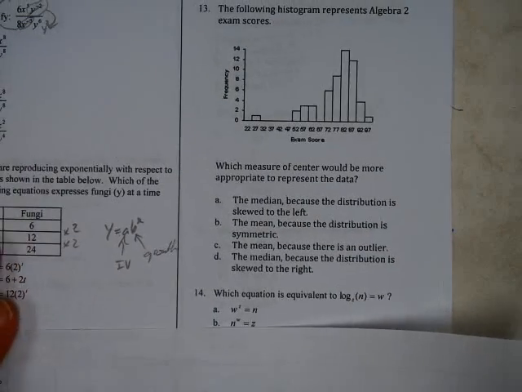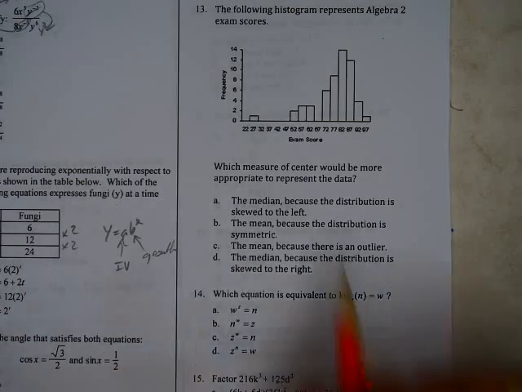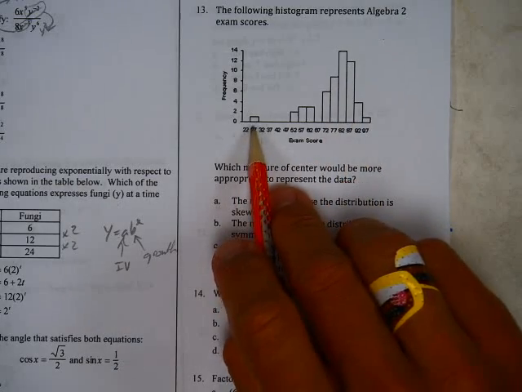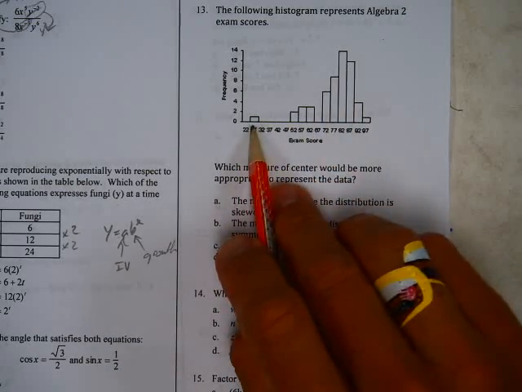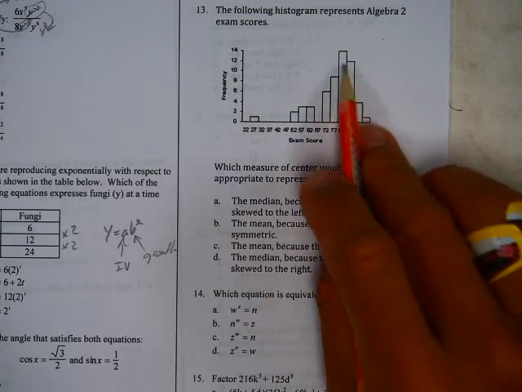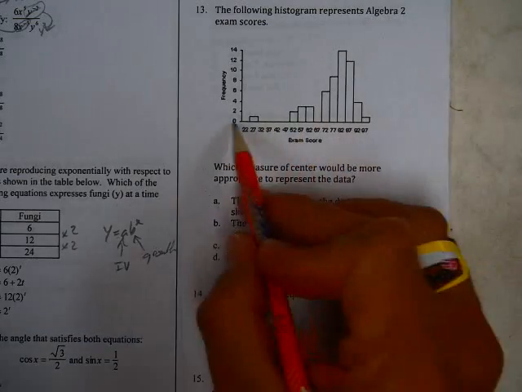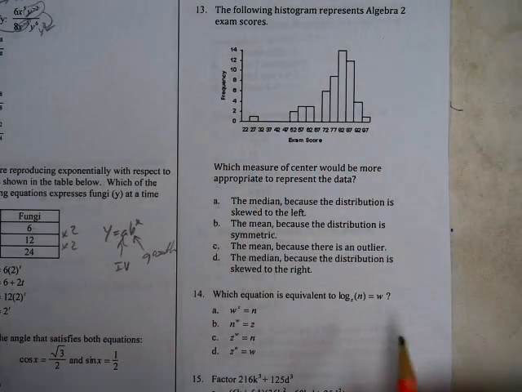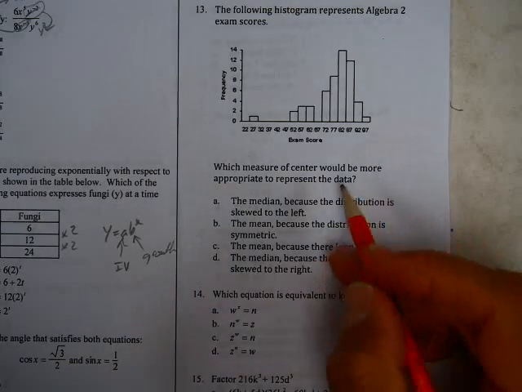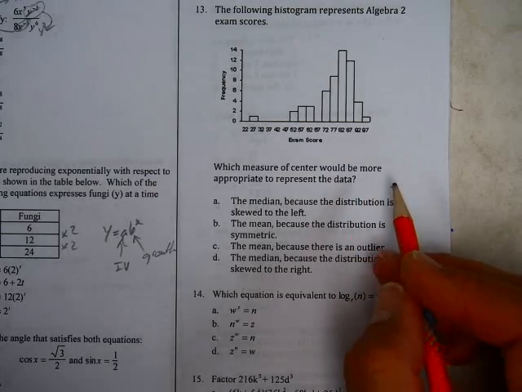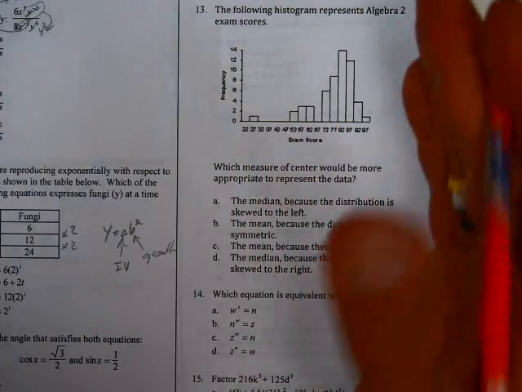Now, the following histogram represents Algebra 2 exam scores. Okay, here are the exam scores. Oh, poor guy, or girl, for that matter, equal representation here. This data is skewed to the left, and when we have data that's skewed to the left, the average is going to be lower than it would seem because of this and some of these other values that are pulling the average to the left. So we don't want to use the average or the mean. Skewed data should always be represented by the median. And the reason for that is because the median is going to be more representative of the center.